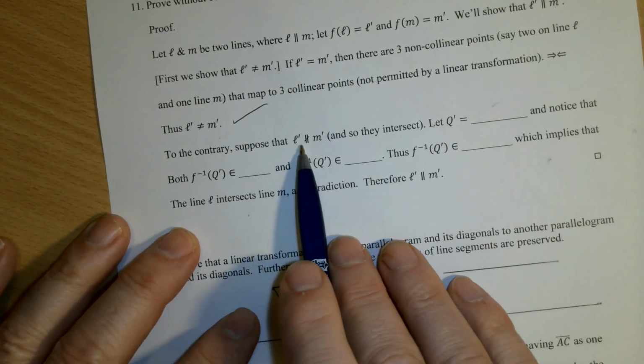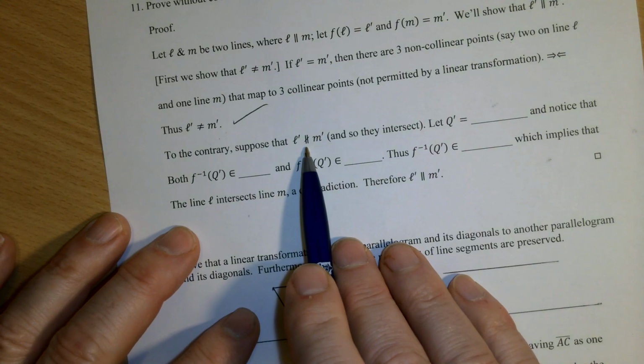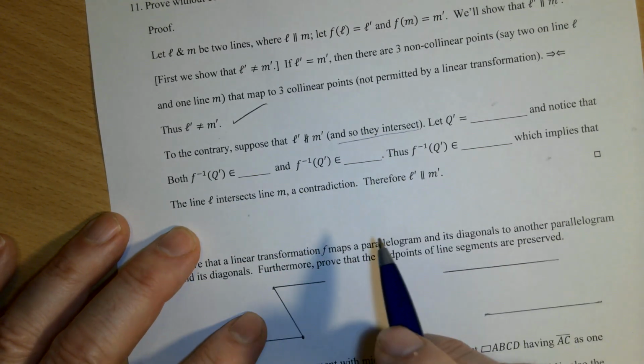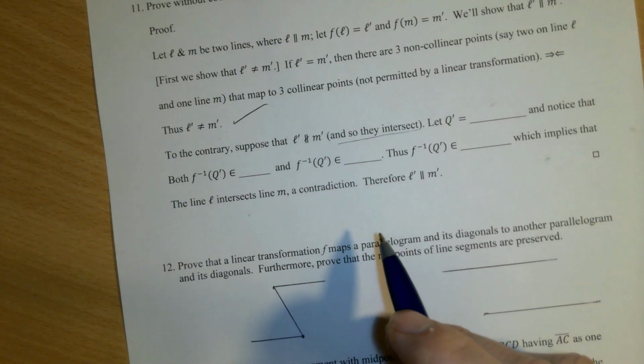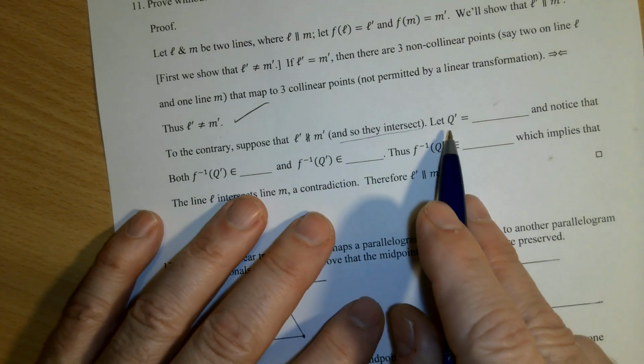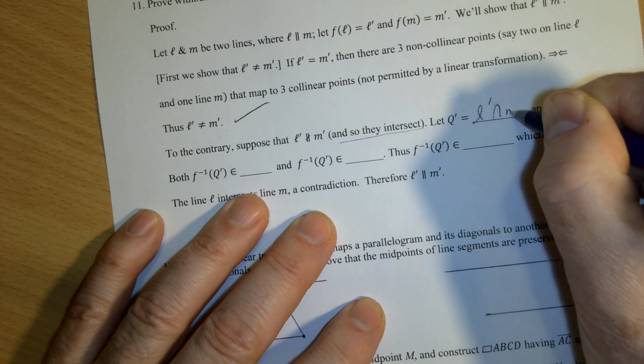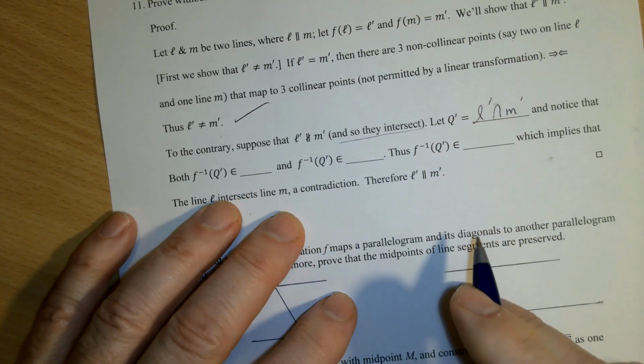Now, let's suppose that they are not parallel. They're two different lines, but they're not parallel to each other. Therefore, they intersect. So let the point Q prime be that intersection, L prime intersected with M prime.